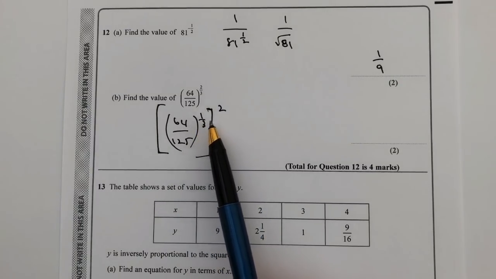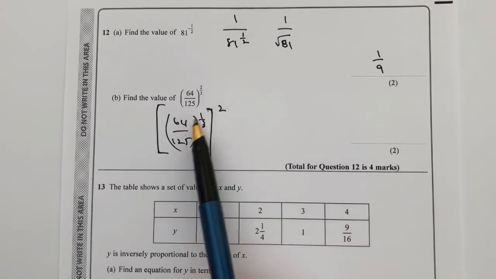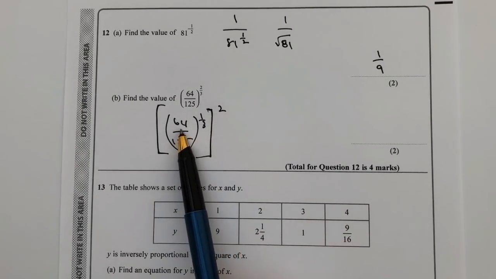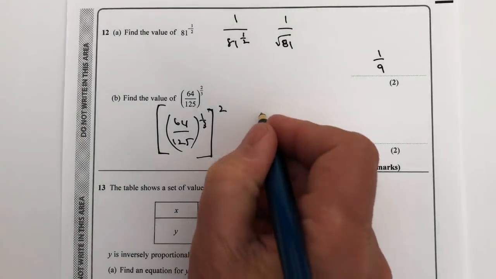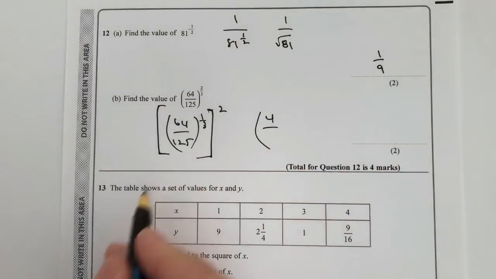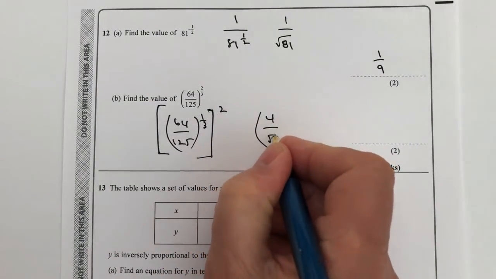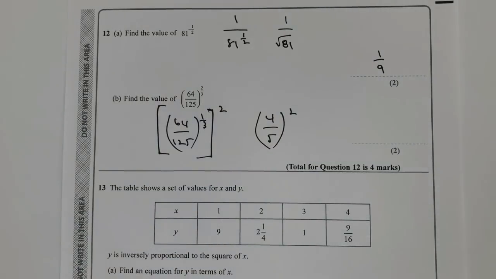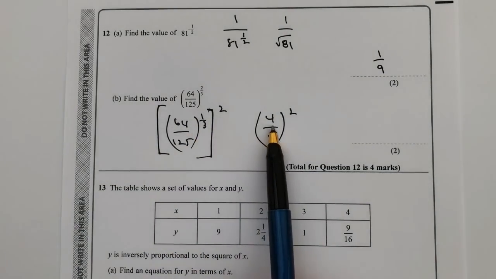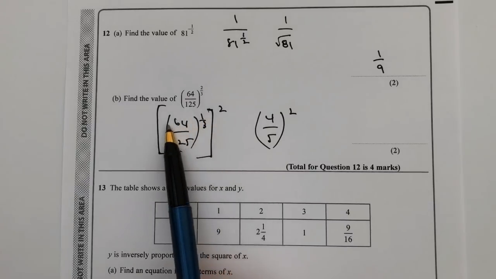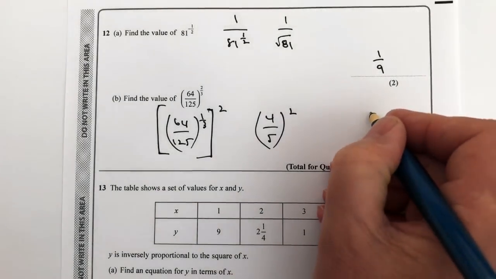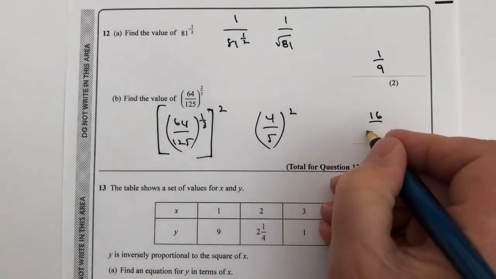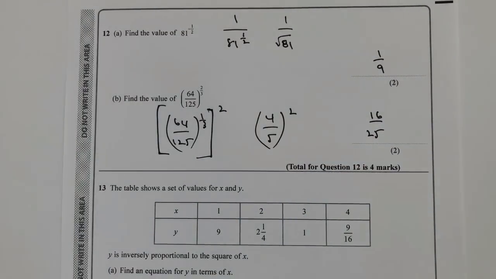And as we did before, a half means the square root, 1/3 means the cube root. So what we end up with is the cube root of 64, which is going to be 4, and the cube root of 125, which is going to be 5, and all of that is now going to be squared. So we've dealt with this bit. This bit here is the answer to the bit inside the square brackets. Okay, so to answer the question then, we've got 4 squared, which is going to be 16, and then we've got 5 squared, which is going to be 25. Okay, hope that's all right.